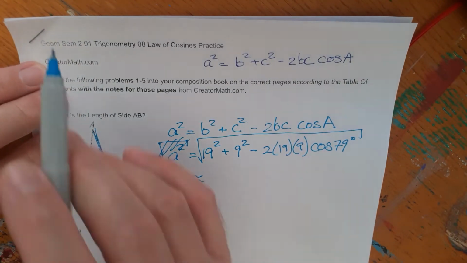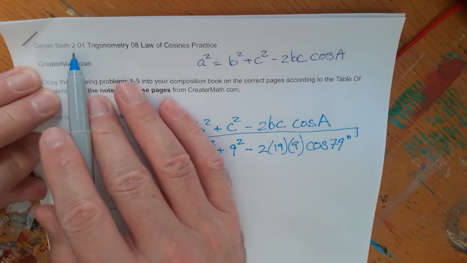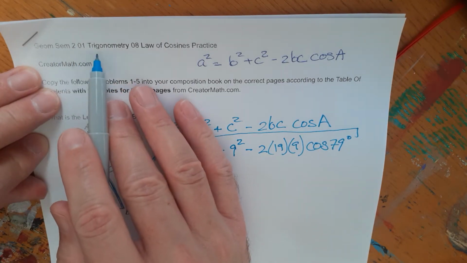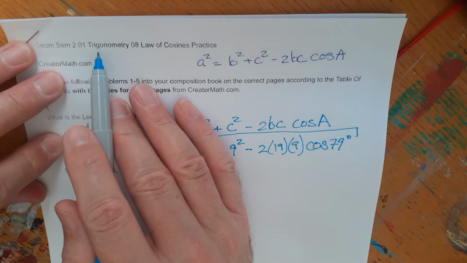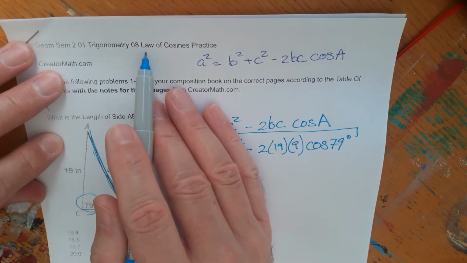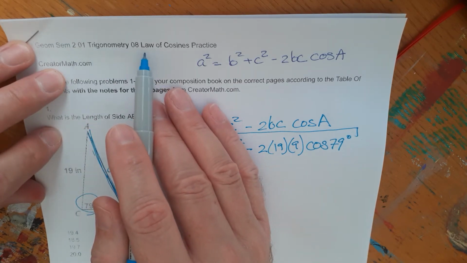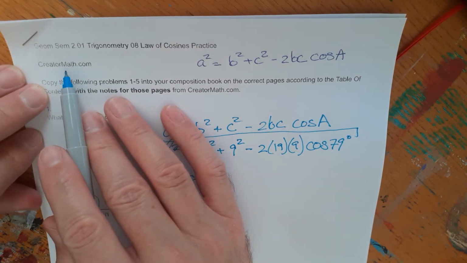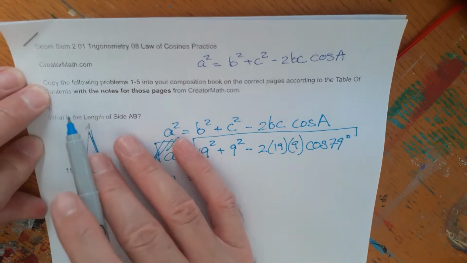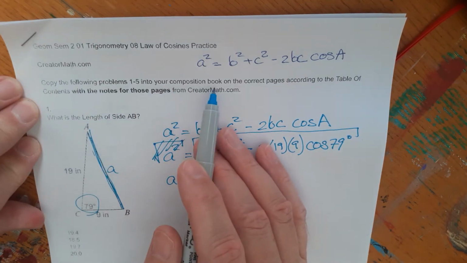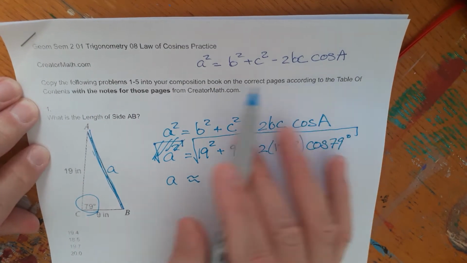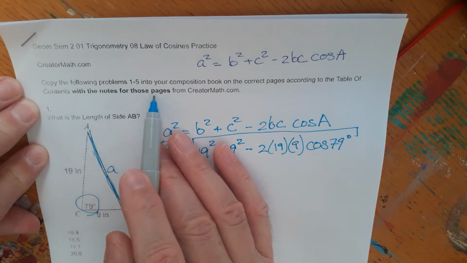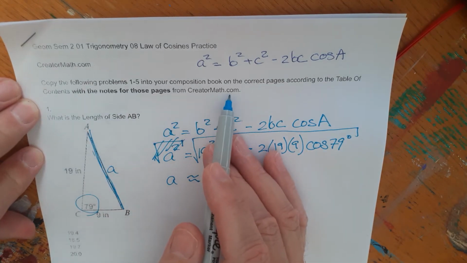So just as a reminder, this is geometry, semester 2. This is the first unit called trigonometry. This is 08 lesson, so the 8th lesson, Law of Cosines Practice on creatormath.com. It's under the Geometry tab. Copy the following problems 1 through 5 into your composition book on the correct pages according to the table of contents with the notes for those pages from creatormath.com.